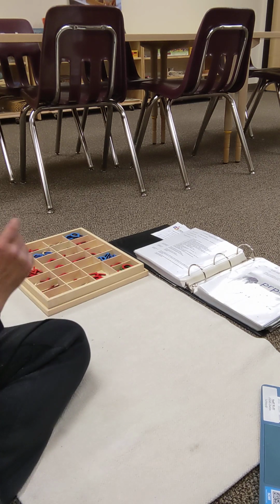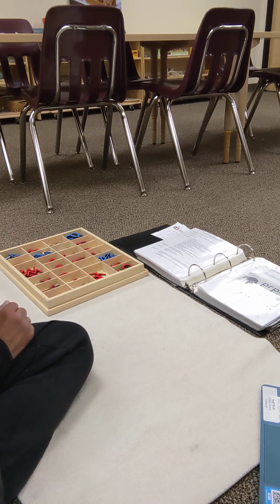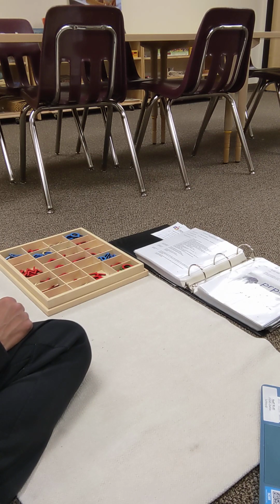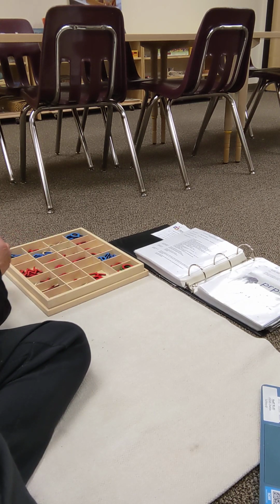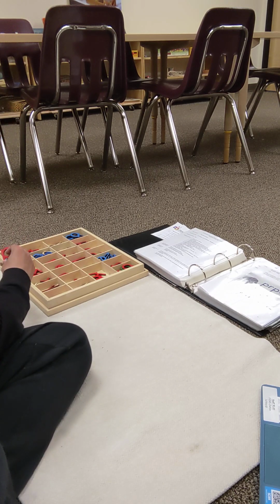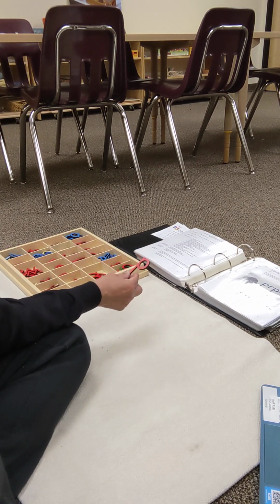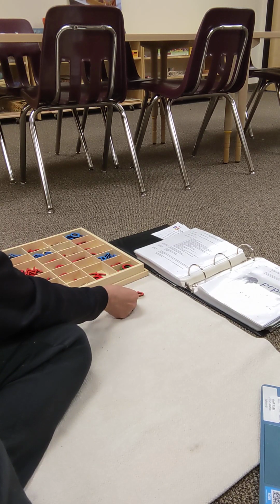What do you hear first? And you ask the child, what sound do you hear first in the word princess? Princess. P. That's right. We'll find the P. Have the child place the letter toward the left side of the rug.